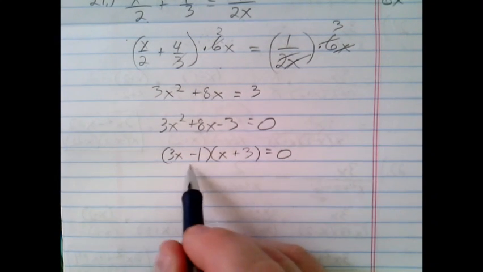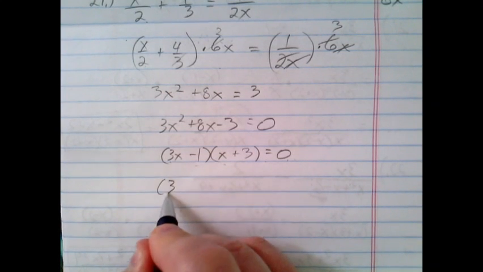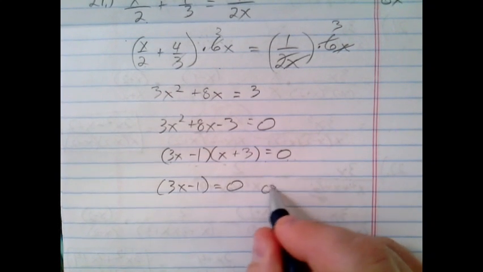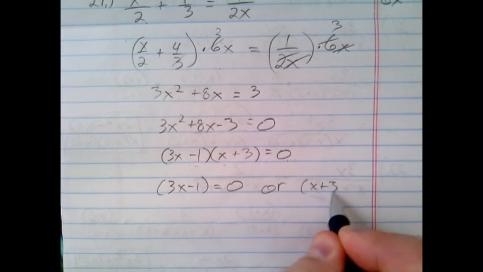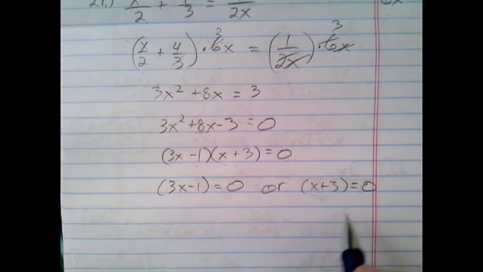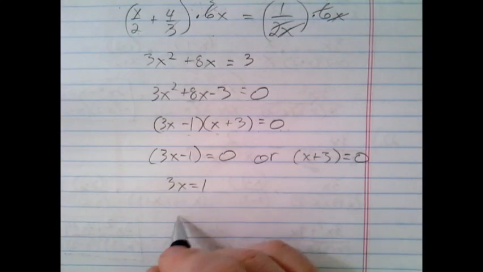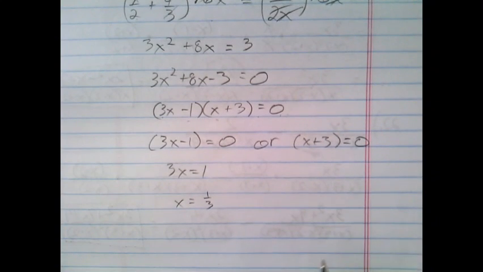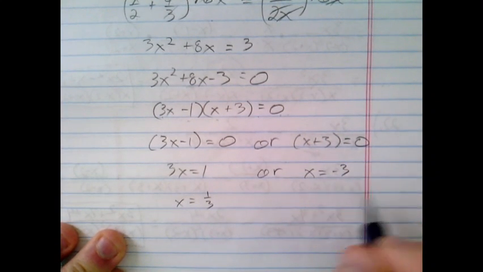Now, since I have two factors set equal to 0, I need to individually set each factor equal to 0. So 3x minus 1 equals 0, or x plus 3 equals 0. So 3x equals 1, which means x equals a third, or x equals -3.